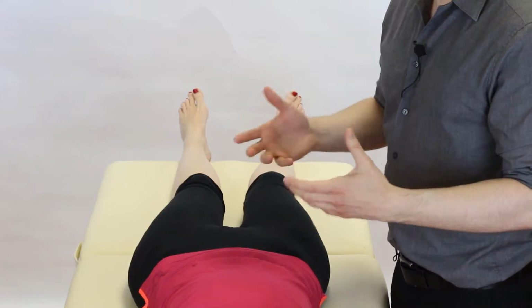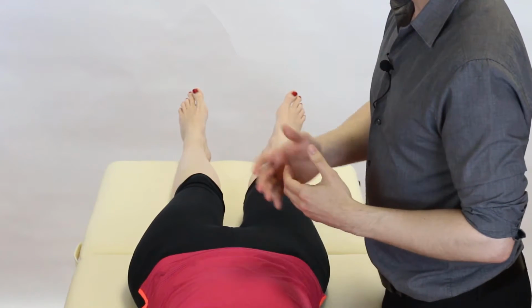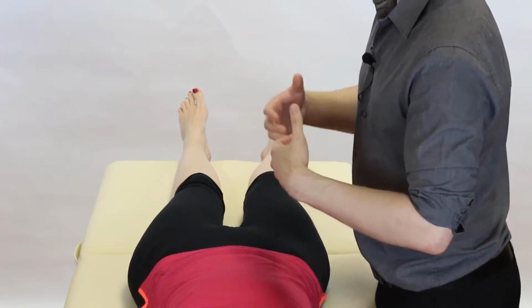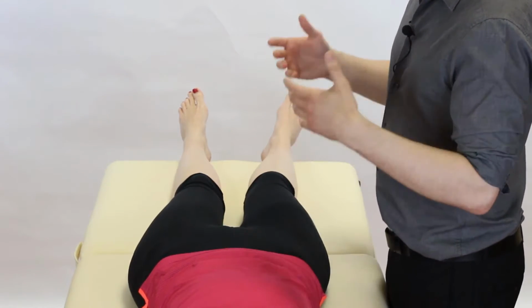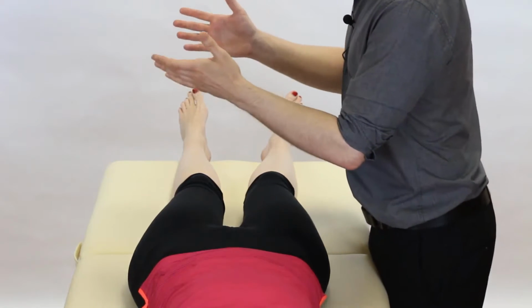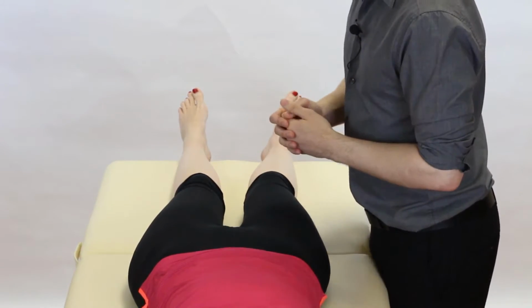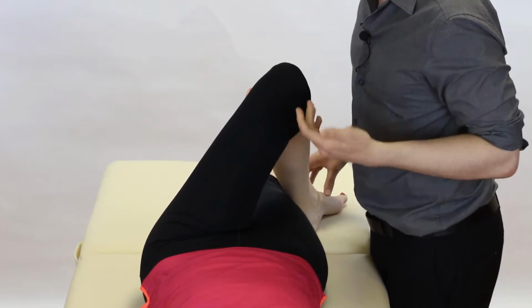So now we're going to go through passive range of motion testing for the hip joint into adduction. As a therapist, we're going to stand on the same side as the hip being tested. Our patient is going to be supine. The setup for this is we need the non-testing leg out of the way. There's a couple of ways you can do this. One is to ask the patient to just cross this leg over so it's out of the way.